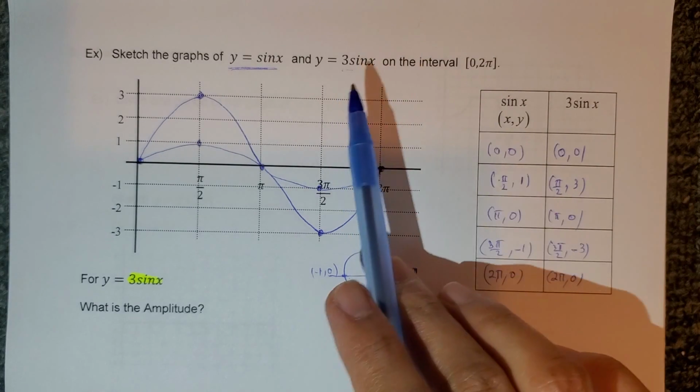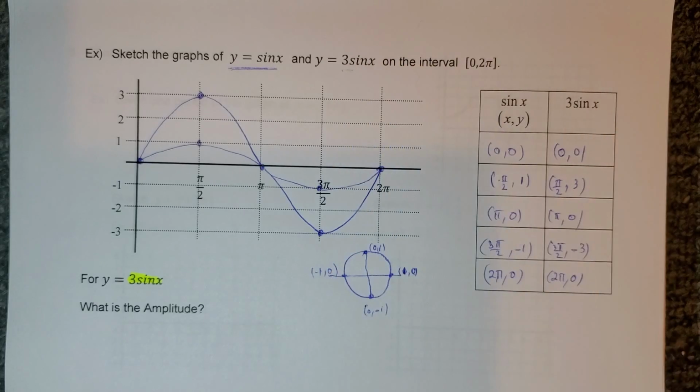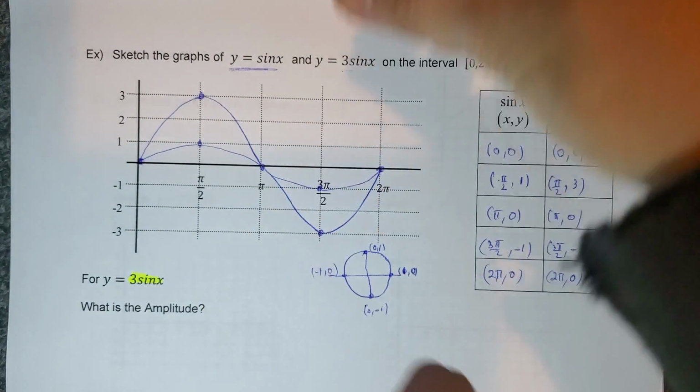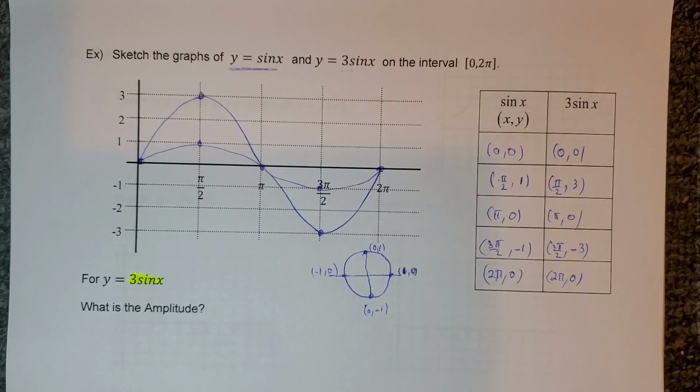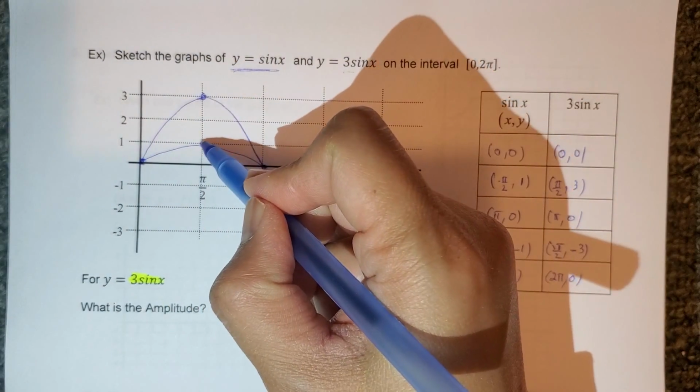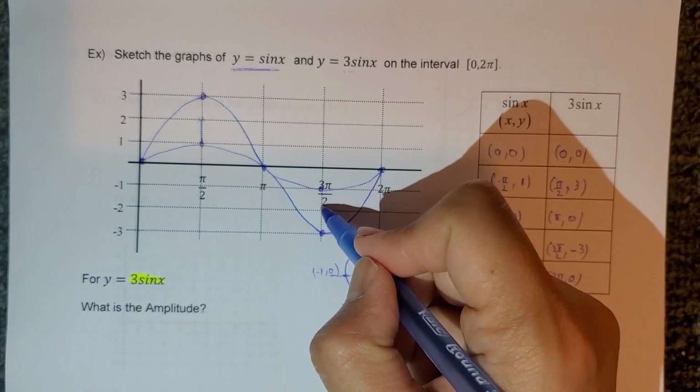So this means if this one has been multiplied by 3, you're going to have a vertical stretch, right? So you stretch like this. Okay, I don't know if you can see my hands like this, right? You go this way. So vertical, right? So you vertical stretch like this.